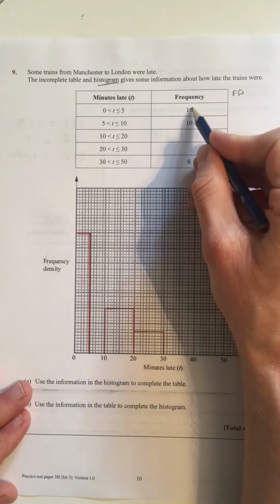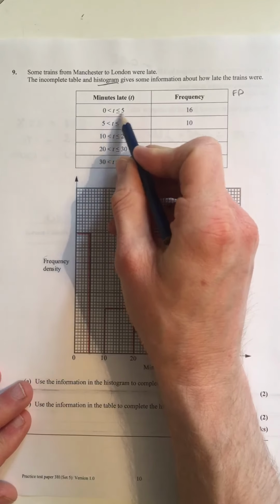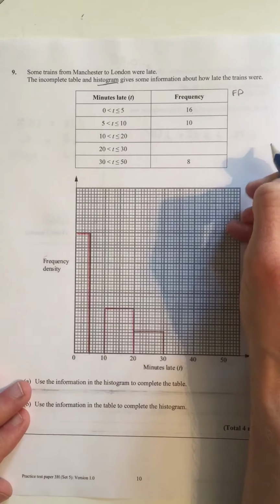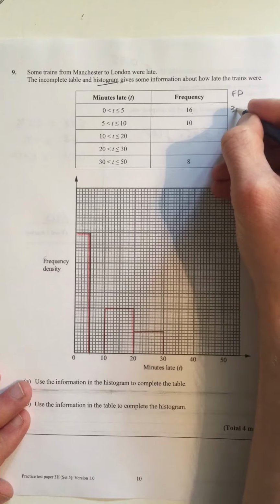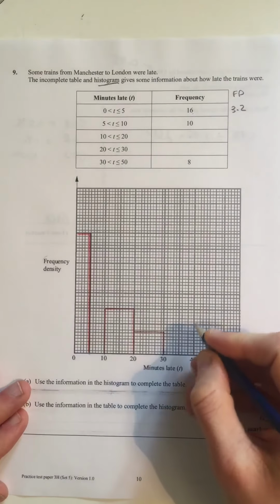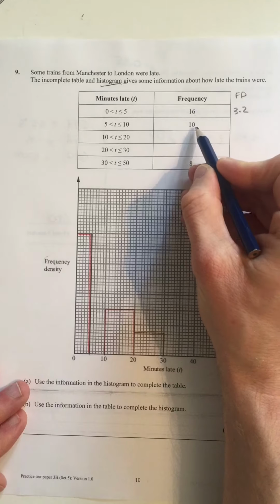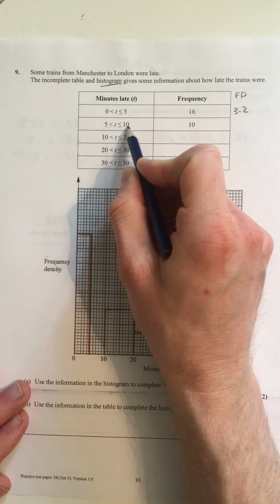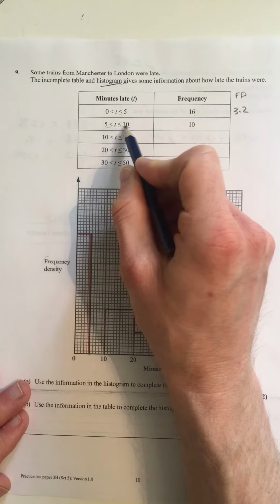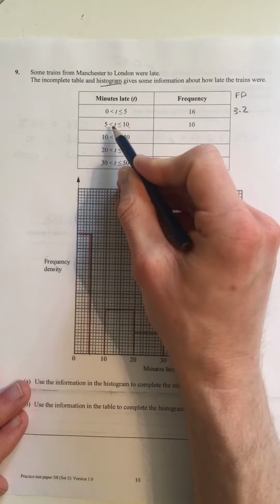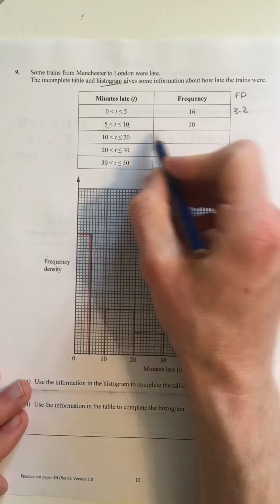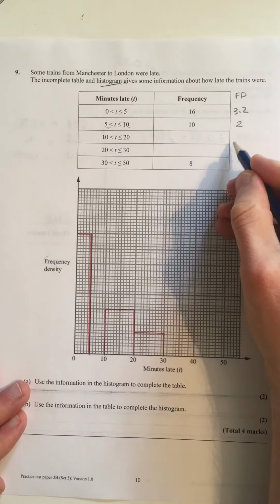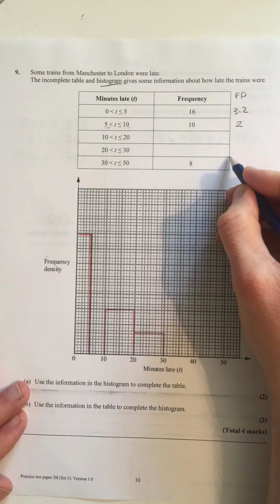So here the frequency is 16, the width of the bar is 5, so 16 divided by 5 is going to be 3.2. Here the frequency is 10, the width of the bar again is 5, between 5 and 10, the difference between those is 5, so the width is 5. So 10 divided by 5 is 2. We're not sure what either of these are yet, so we'll come back to those in a moment.